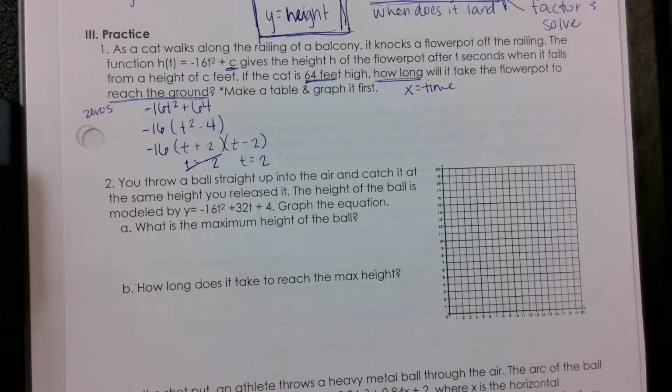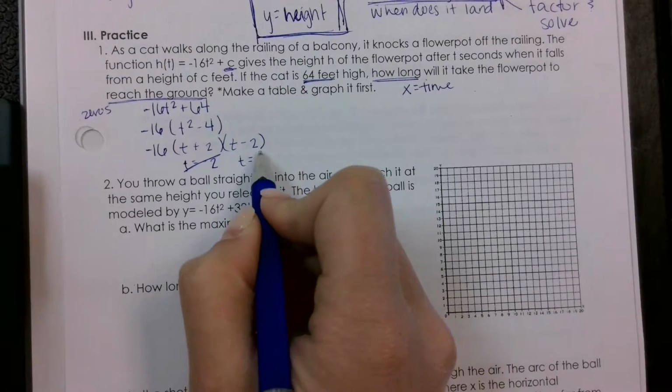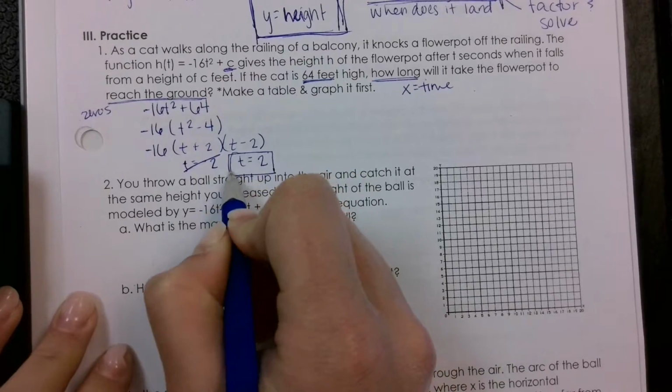This is not a fancy cat. It's probably some barnyard cat causing trouble. He's not a parrot. Alright, so our answer is going to be positive 2 here. Is that okay? Alright.